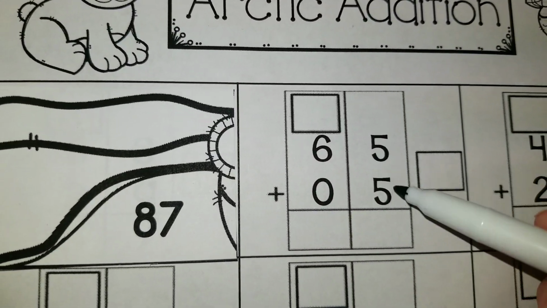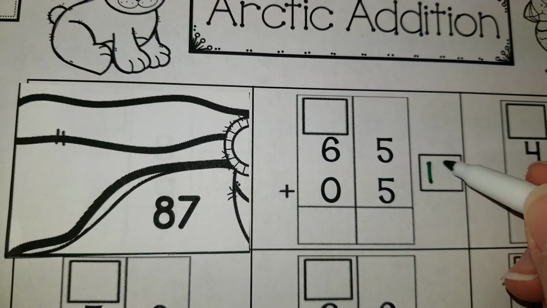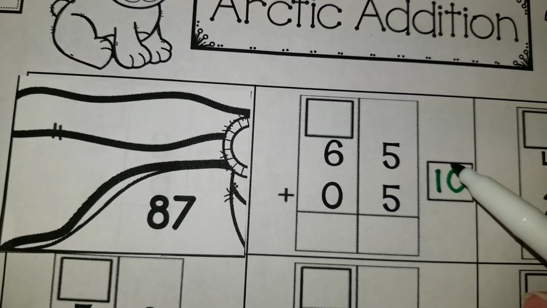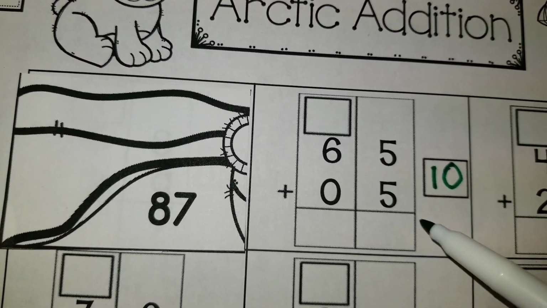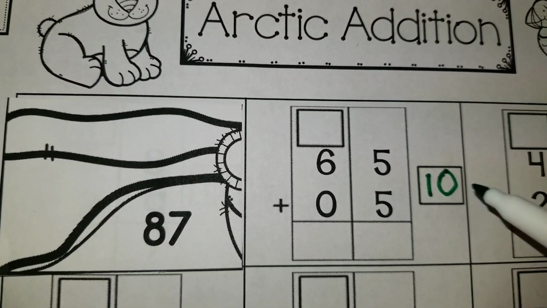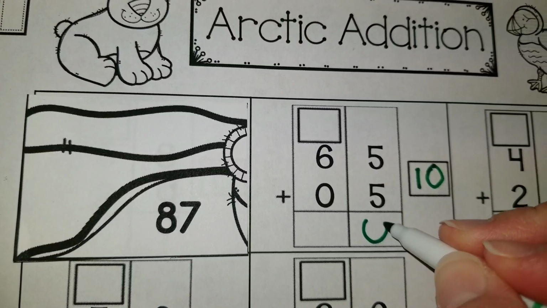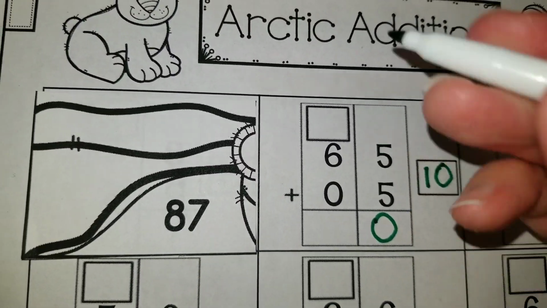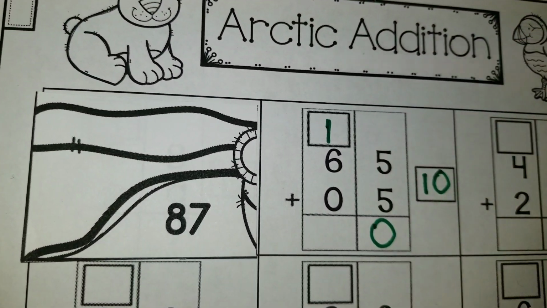All right, so we say 5 plus 5 is a double 5, which is 10. But we cannot simply write 10 over here. We have to regroup. So we put the ones in a two-digit number. The second digit is the ones. We put 0 over here, and now we regroup 1. We're gonna put the 1. We're gonna regroup the tens.